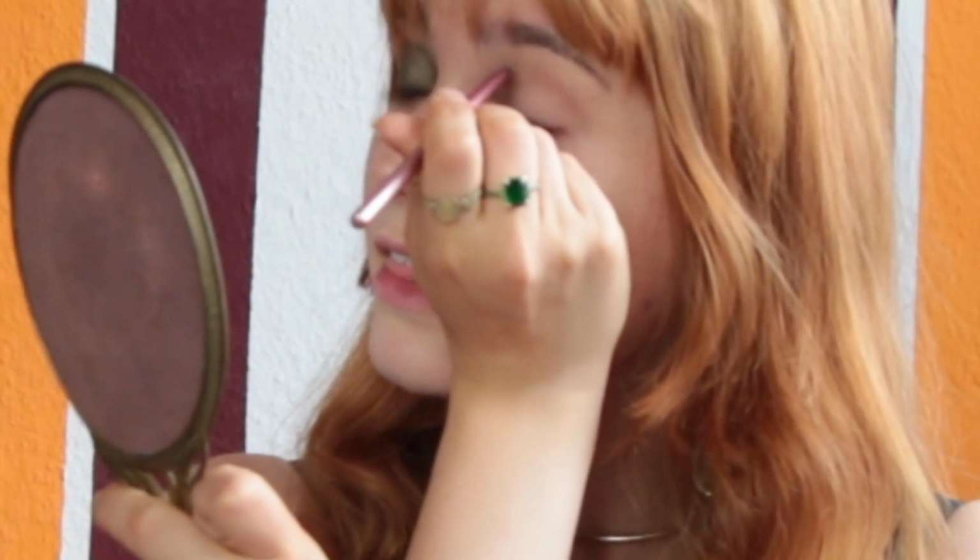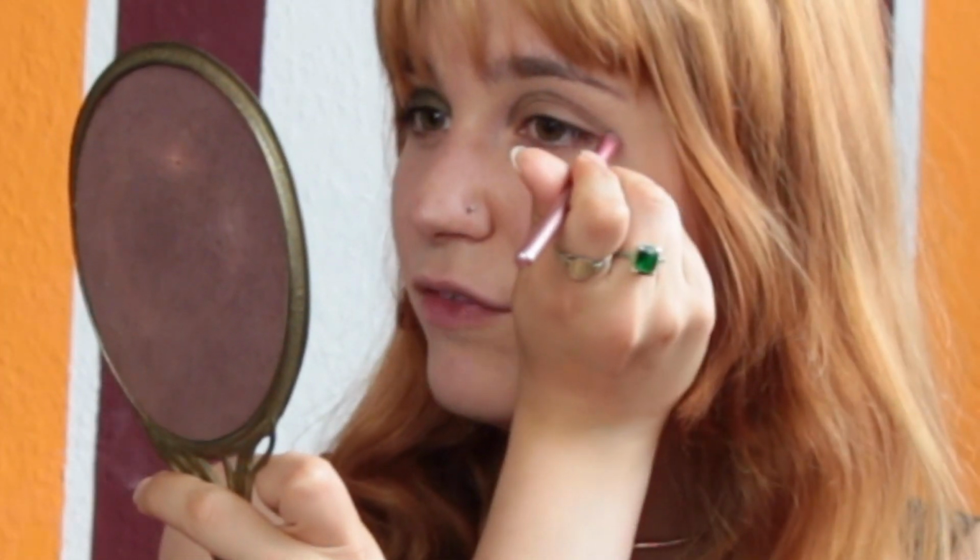So now I'm just gonna do the exact same thing on the other eye. So I'm just gonna start like I did on the other eye, and foreshadow what I want to do, line out the shape, also to make sure that it's even.